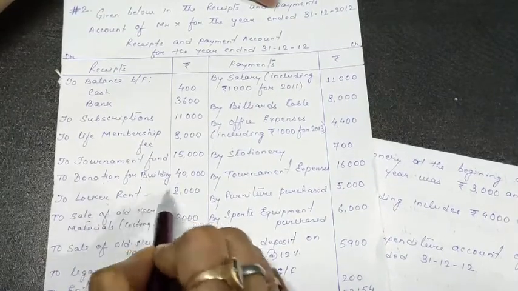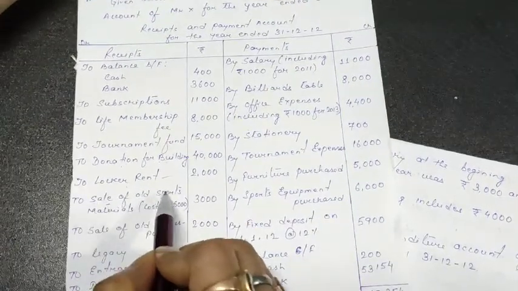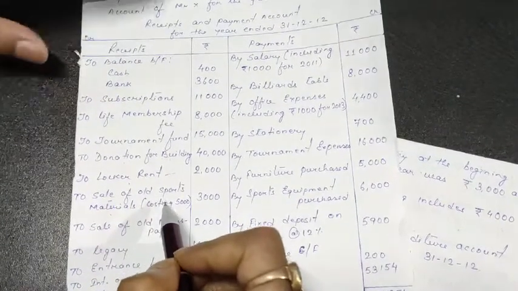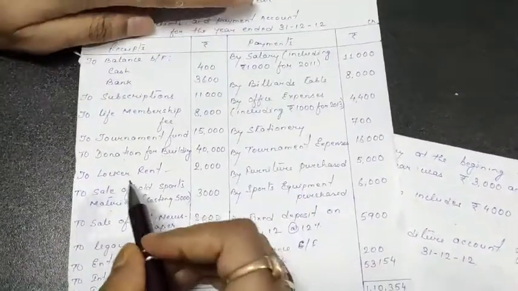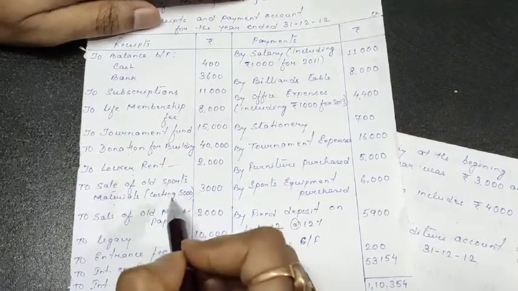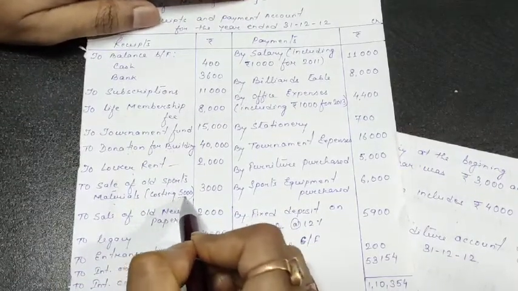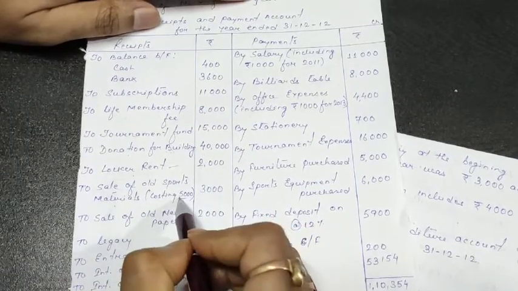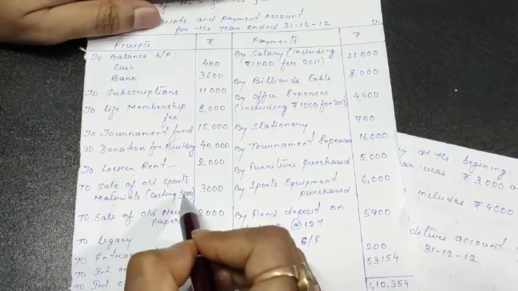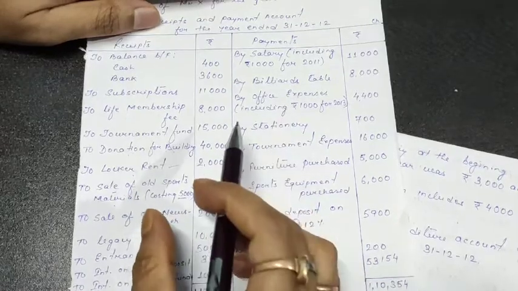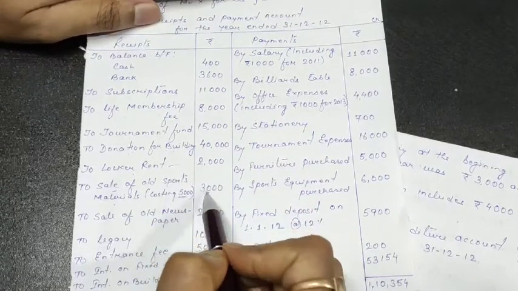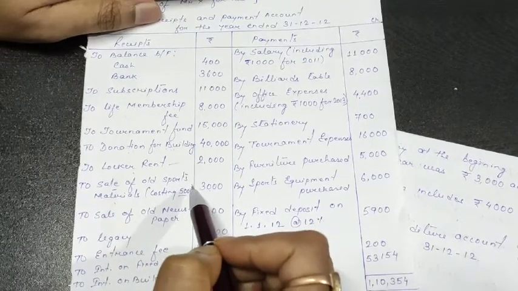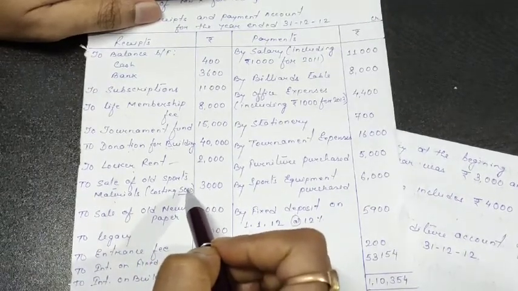Then locker rent, yes, it will be recorded. Sale of old sports material. Now when you have this kind of entry, be careful. You have sold the goods, no doubt, but check what happened here. Costing was 5,000, which means the value of that particular item was 5,000, but you have sold that item for how much? 3,000. So thereby you have suffered a loss, right? You didn't earn a profit, there is a loss.